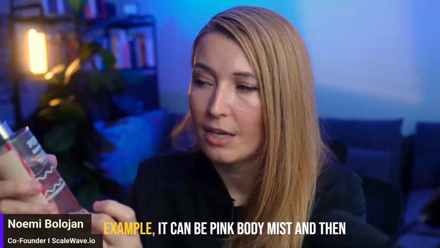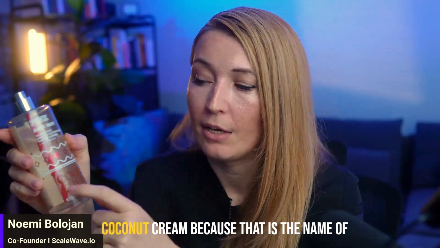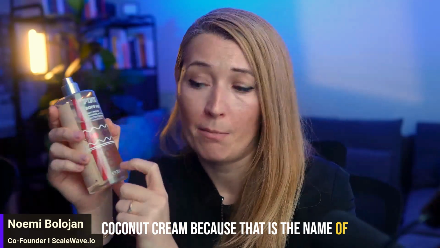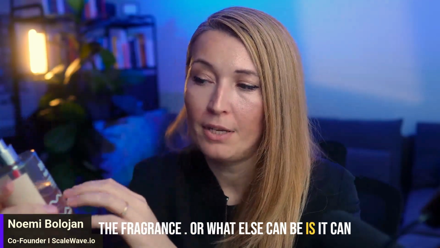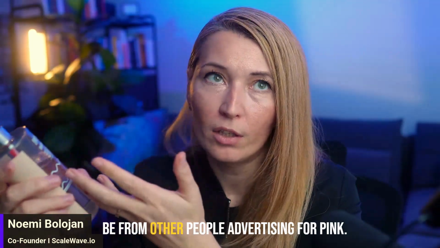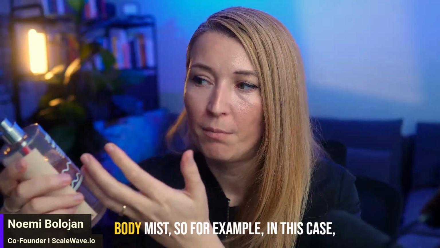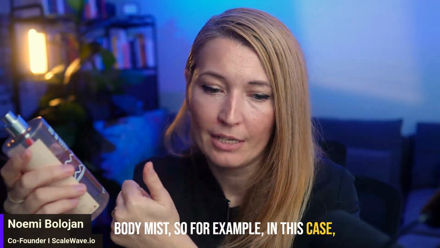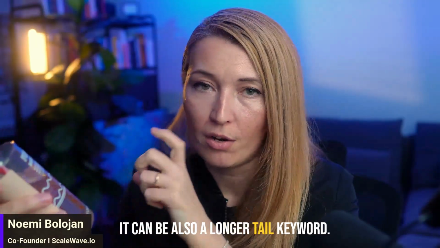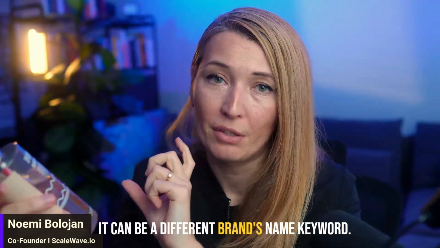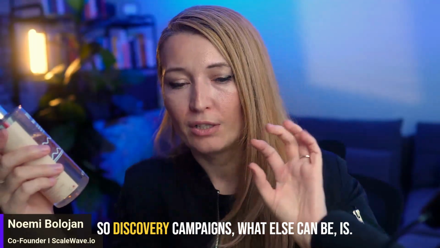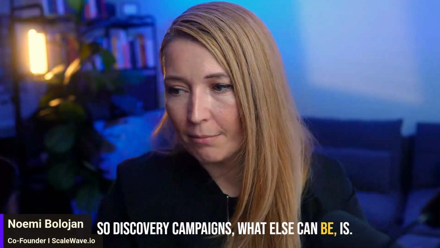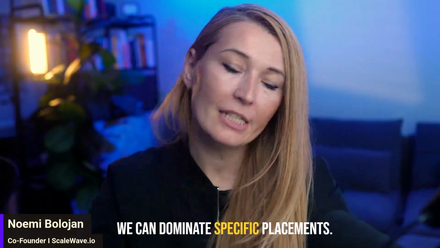Here in this example, it can be pink body mist and then coconut cream, because that is the name of influence. Or it can be from other people advertising for pink body mist. So for example, in this case, it can be also a longer tail keyword. It can be a different brand's name keyword.